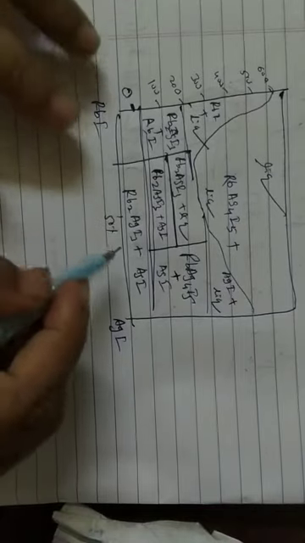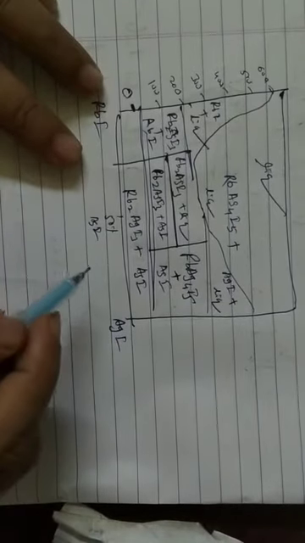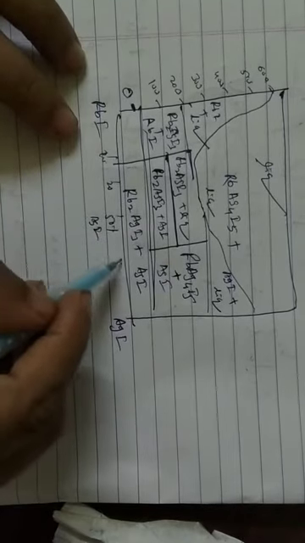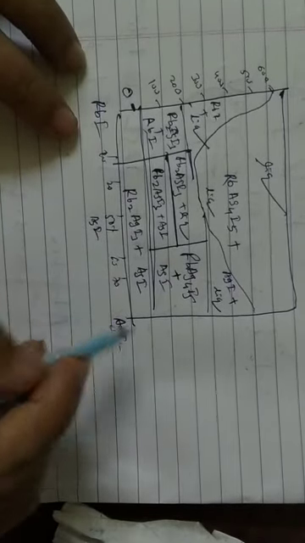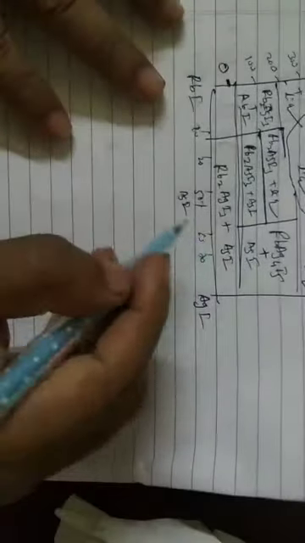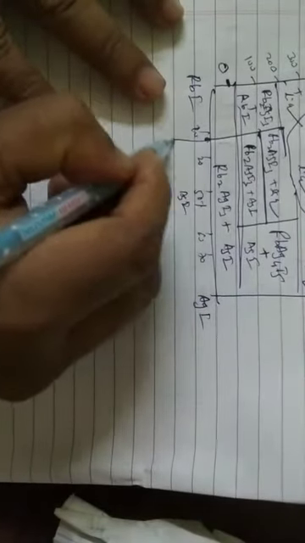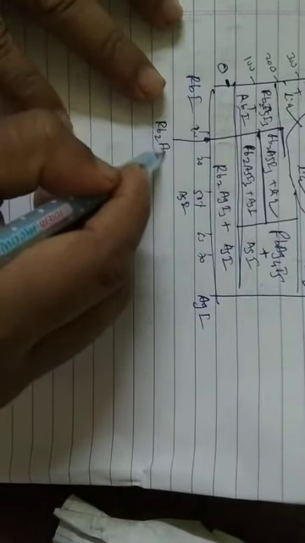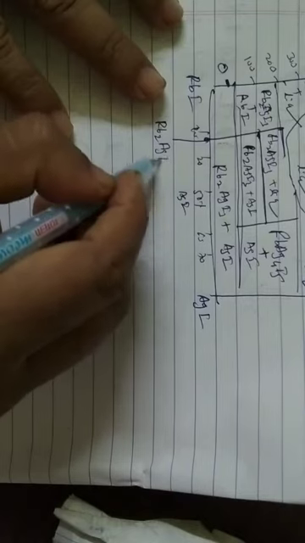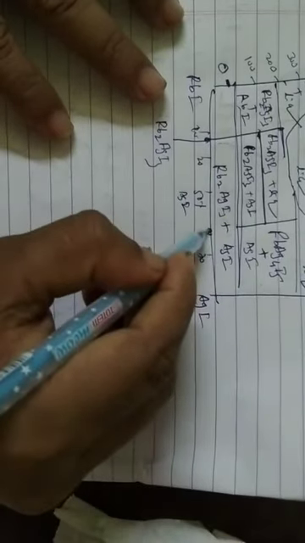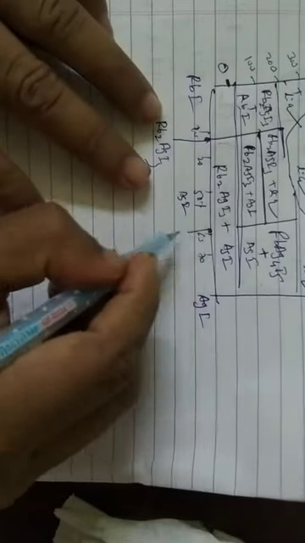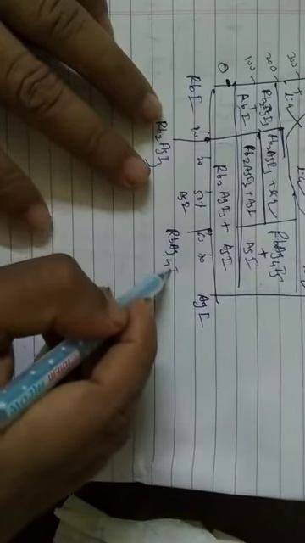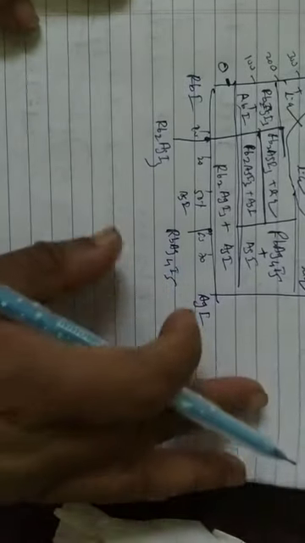And here is the concentration of RbI, and here AgI. This is your 50% AgI, then 10, 20, 30, 40, 50, 60, 70, something like that. This point is nothing but Rb2AgI3, and this point is nothing but RbAg4I5.